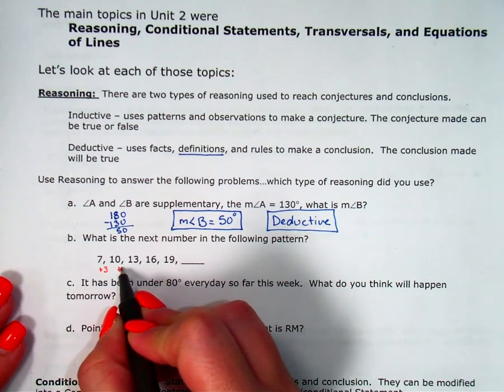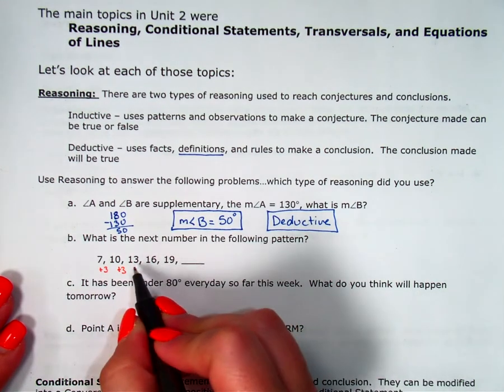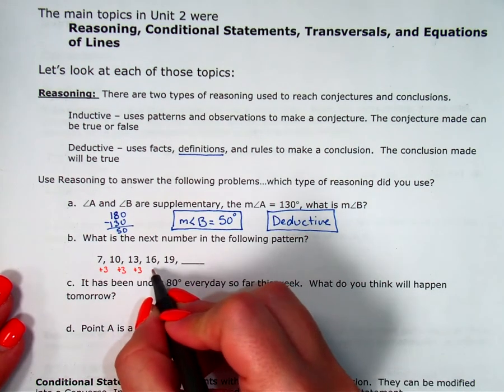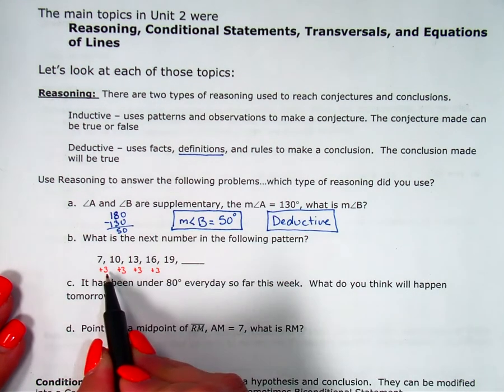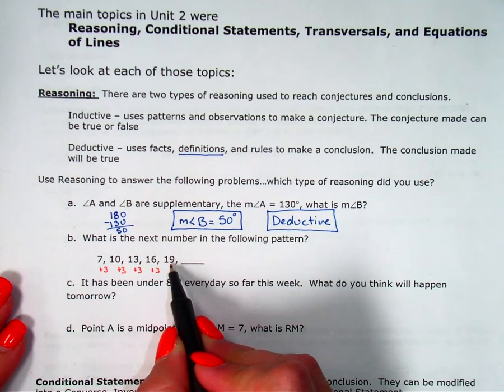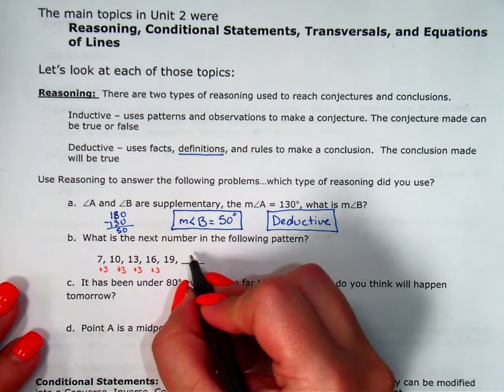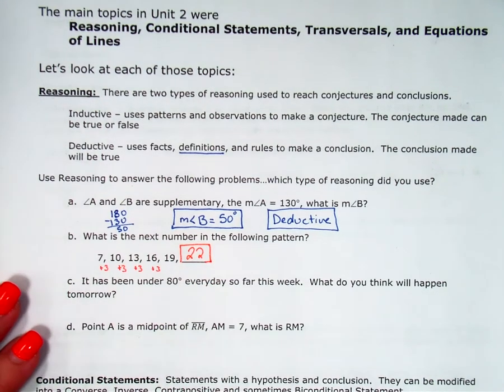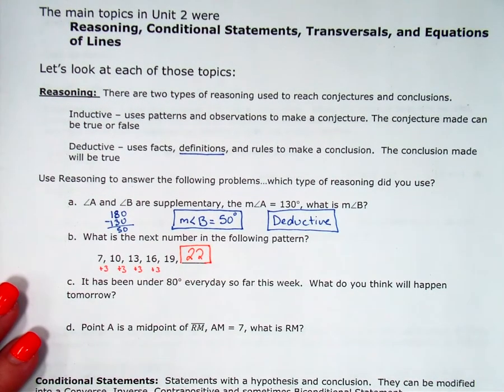From 10 to 13, we're also increasing by 3. 13 to 16 is an increase of 3, and 16 to 19 is also an increase of 3. So if I look at a pattern, every single time my next number is an increase of 3 from the previous one. So 19 plus 3 is 22. That is what I'm going to predict the next number in the pattern to be.